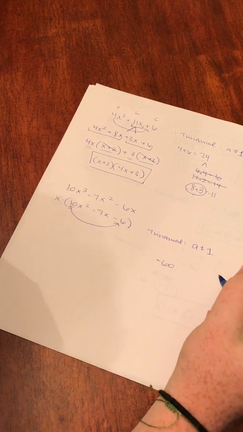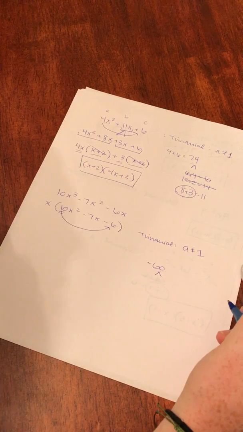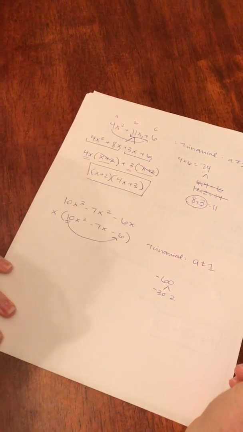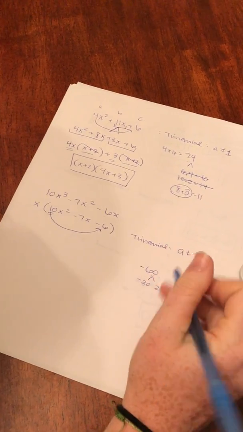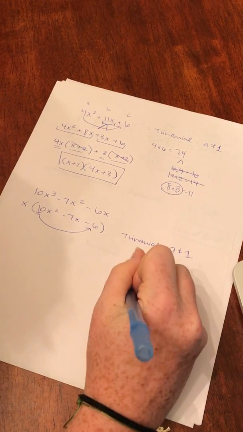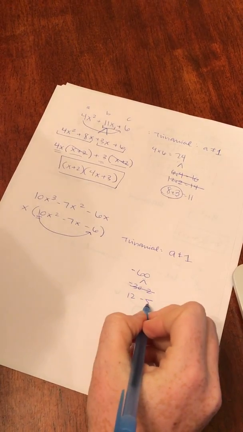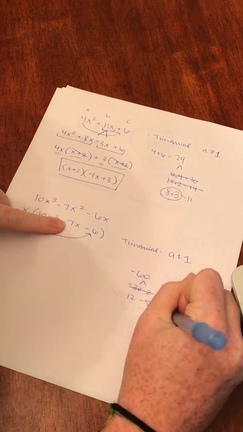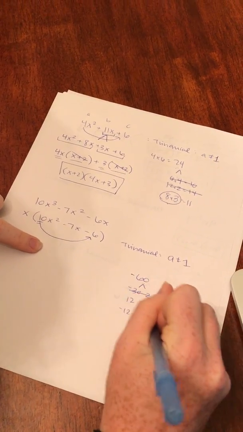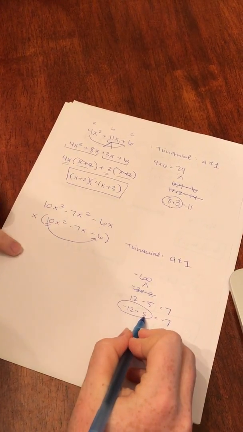Now we have to find two numbers that will multiply to negative 60, but add up to negative 7. So let's try negative 30 and positive 2. Does that work? No. Those are not going to add up to negative 7. We could do positive 12 and negative 5. Do those add up to negative 7? No, those add up to positive 7. So we can do negative 12 and positive 5, and when we add those up, we do get negative 7, so those are going to be our two factors.